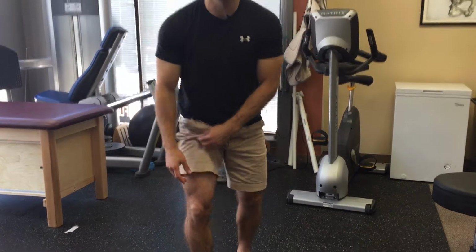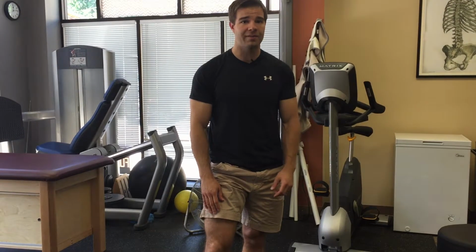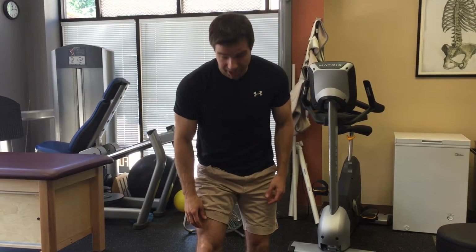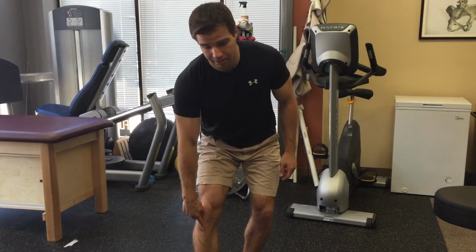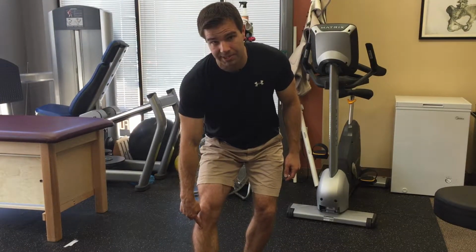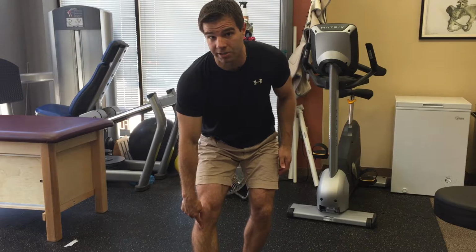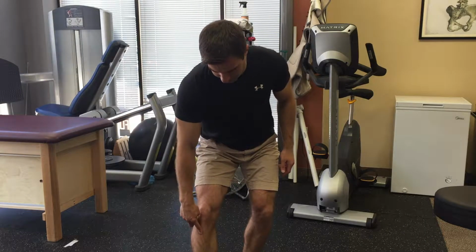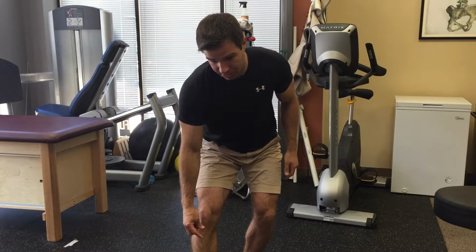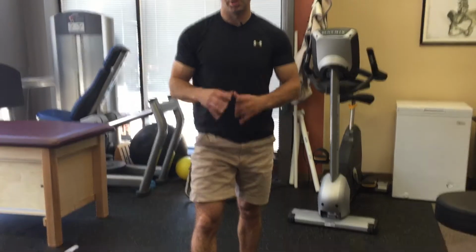Now, oftentimes, if you're young, if you haven't hit puberty yet, or as you're going through puberty, you can get a little bump here on your tibial tuberosity. It's often called Osgood-Schlatter's disease. And what happens is that bump on your shin bone gets larger. And that's happening because you're growing.